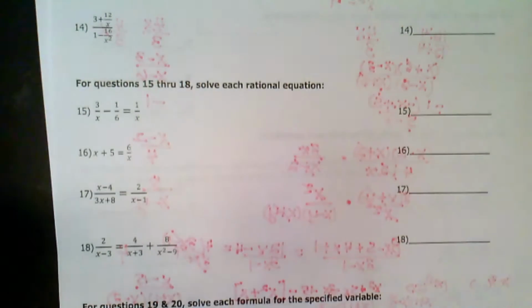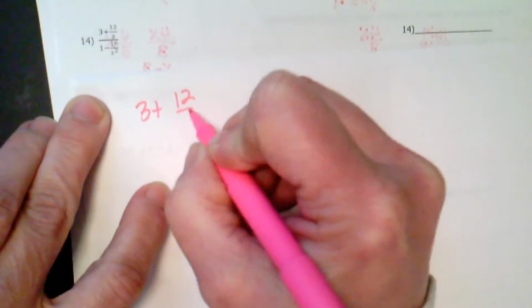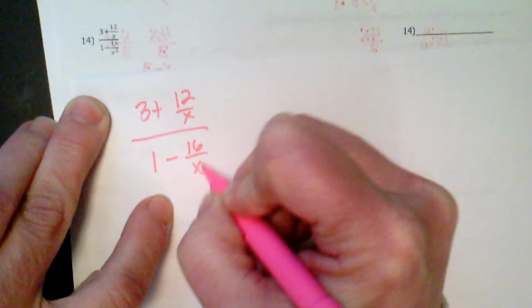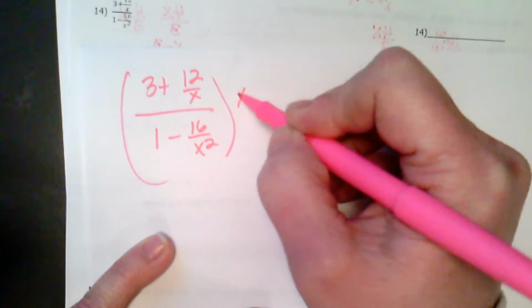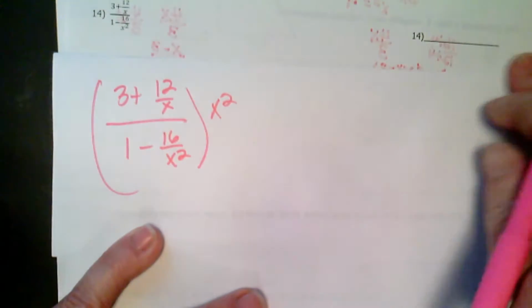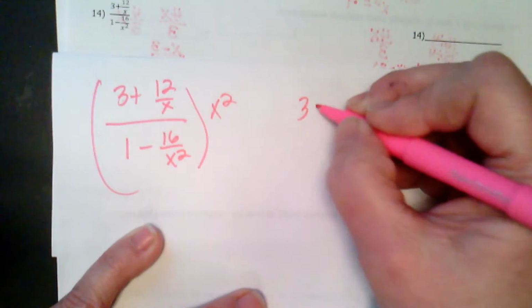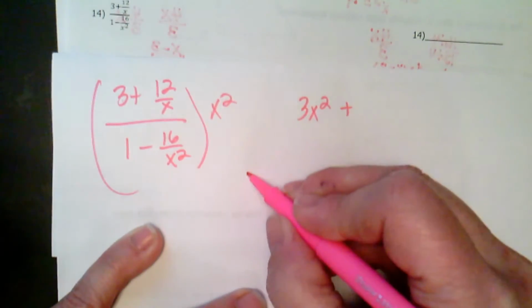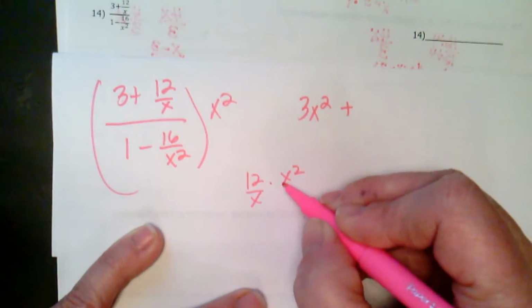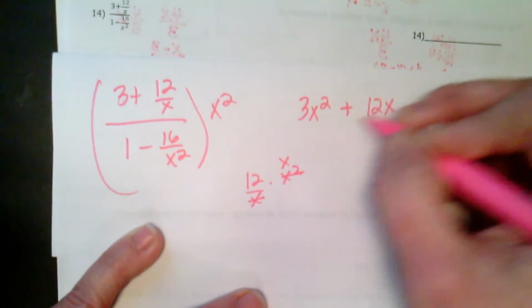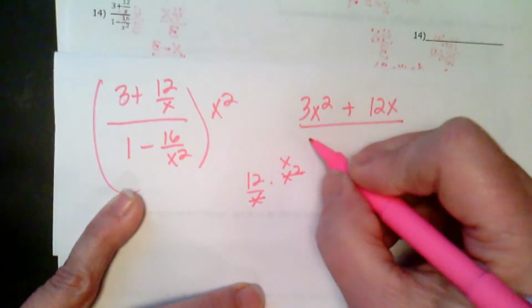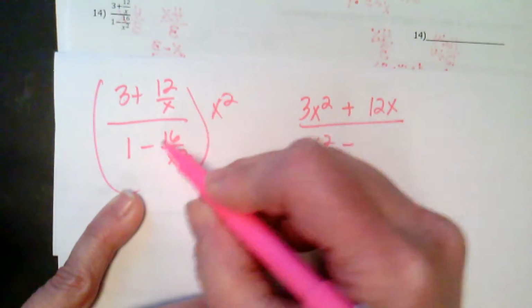Alright, 14. So these all have the same type of situations in them. We handle them all the same. So it's finding the LCD of the fractions involved. So the LCD would be x squared. So everything's being multiplied by x squared. 3 times x squared. 12 over x times x squared, this x would cancel out and leave this x. So we're left with 12 times x, which is 12x. 1 times x squared is x squared. And then the x squareds would cancel out and leave 16.